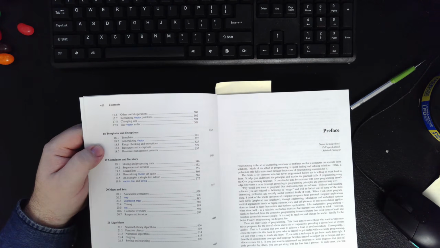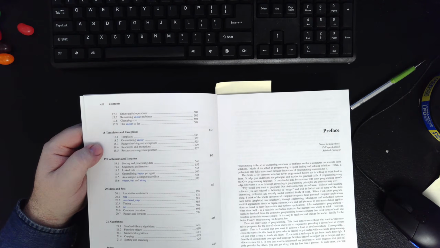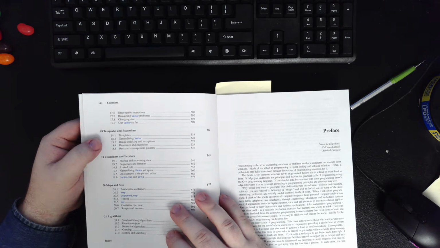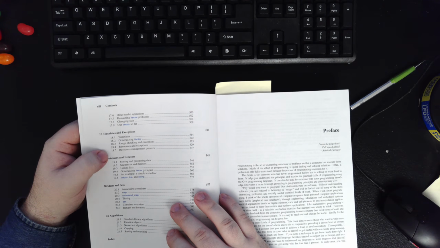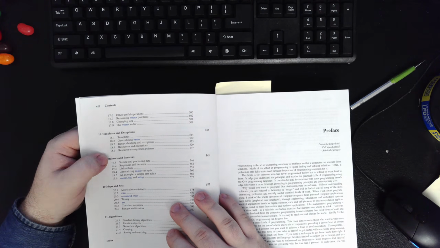In section 18, we'll be talking about templates and exceptions. So using templates, we can generalize the vector class. We'll be doing range checking and exceptions, resources and exceptions, and resource management pointers.